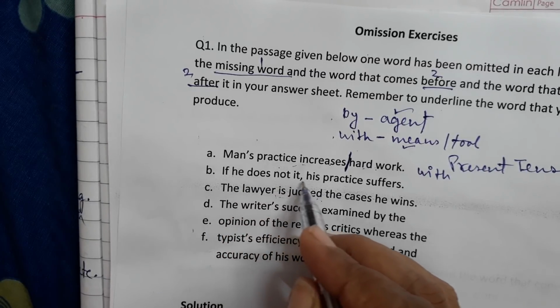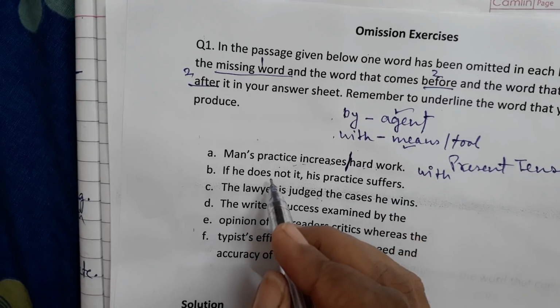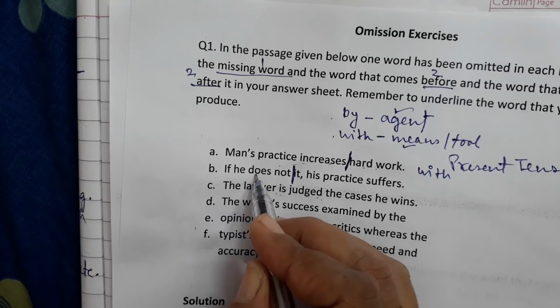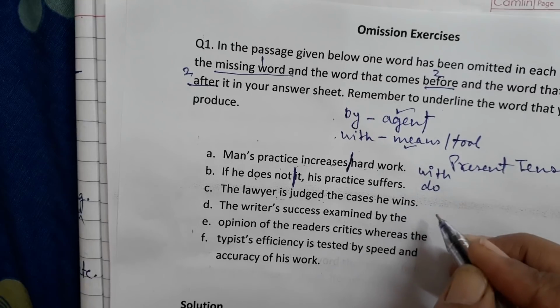If he does not, it, his practice suffers. His practice suffers seems to be correct. Does not. Helping verb is there, main verb is not there. So which main verb we should use? Do.